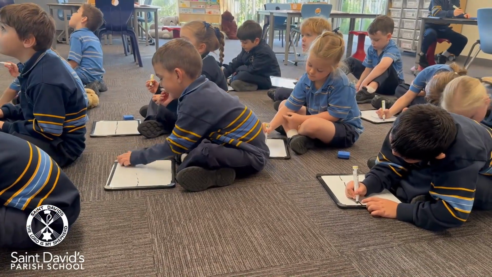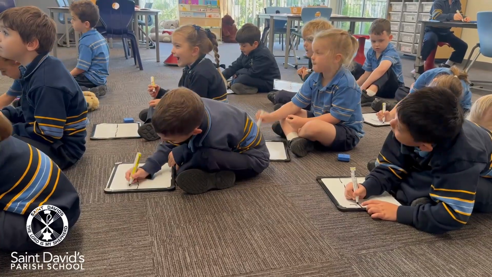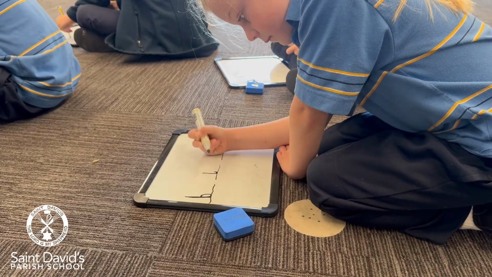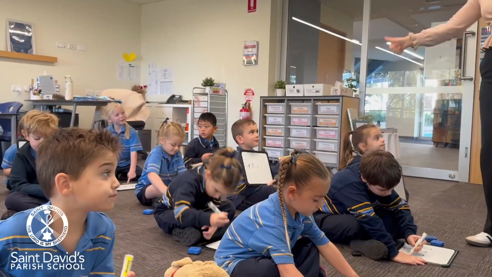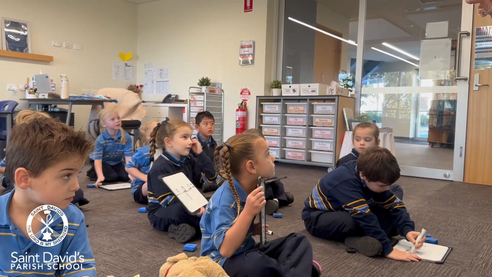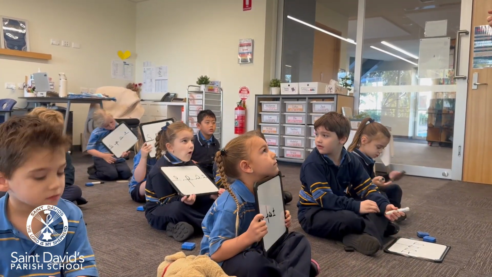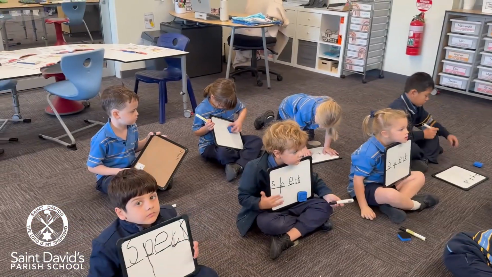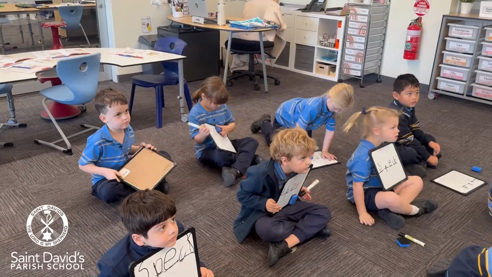Once we've done some guided practice, the students will then do some independent practice, which is when they can then apply the skills that they've just learned independently. Students use Chinit, which is when they hold their whiteboard up to show me. That allows me to quickly check for understanding, so I can look across my class and quickly see who is understanding the concept and who might need some additional support.